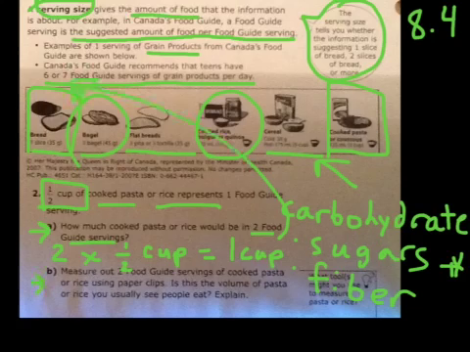Okay, let's look at question B. Measure out 2 food guide servings of cooked pasta or rice using paper clips. Is this the volume of pasta or rice you usually eat? Explain. Blech.